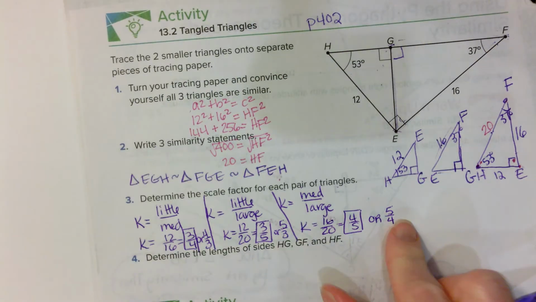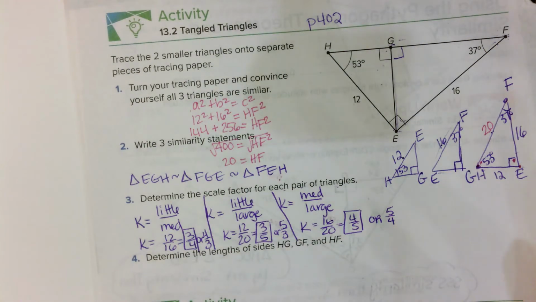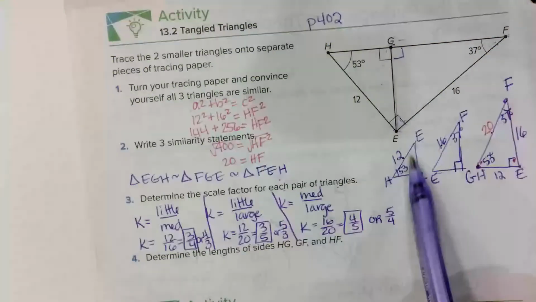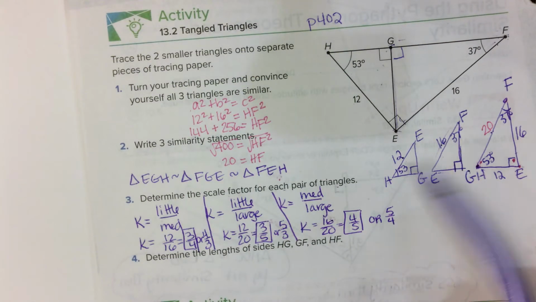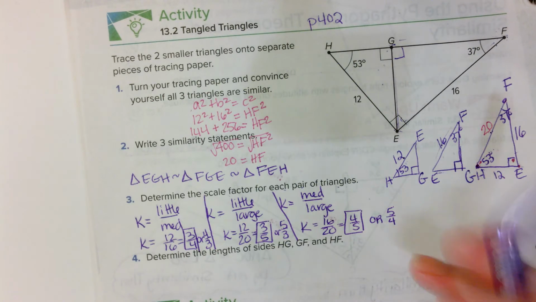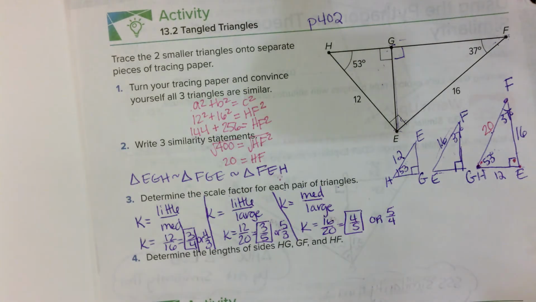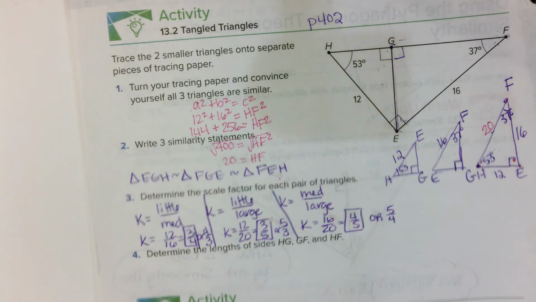You might be thinking, well, all the scale factors are different. Yes, because they're comparing a different set of triangles. So little, medium; little, large; medium, large. It makes sense that the scale factors are all different. It's really 3 different problems.